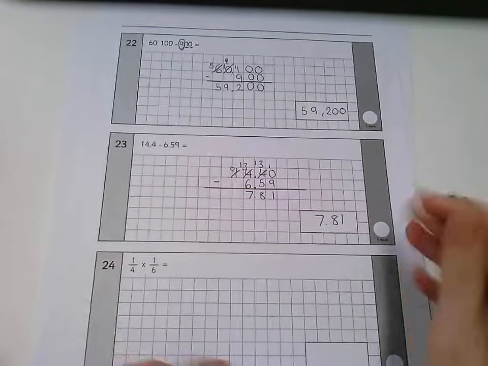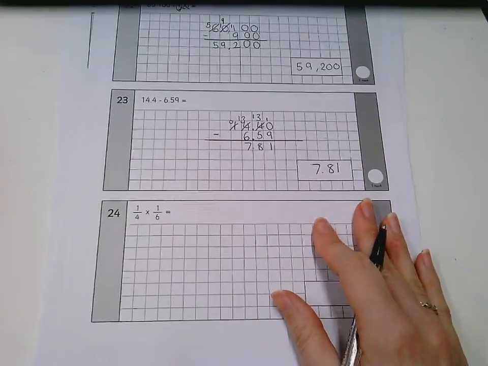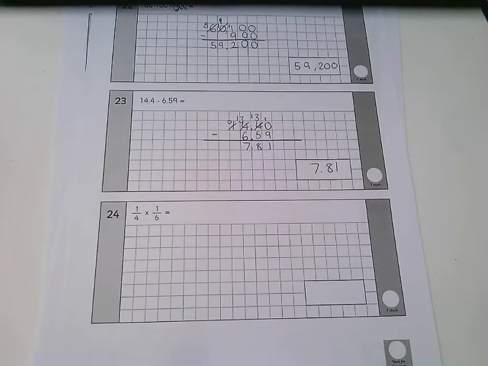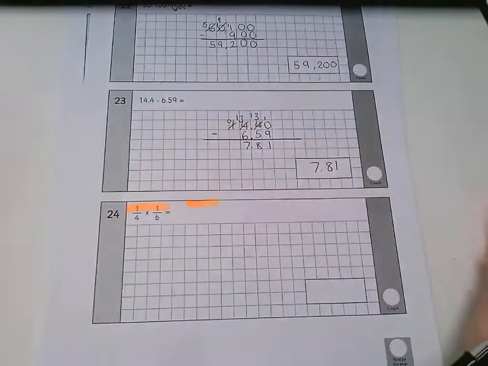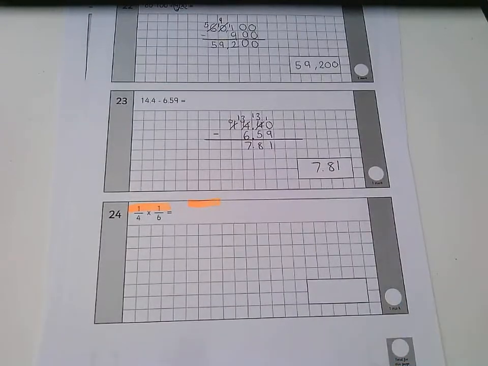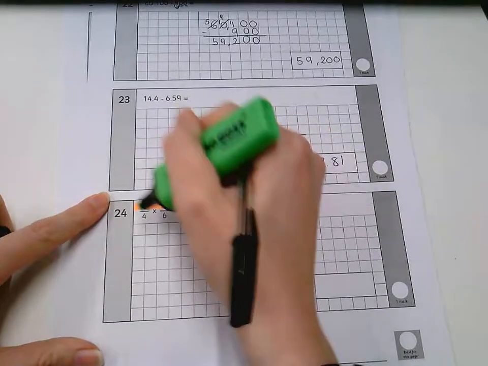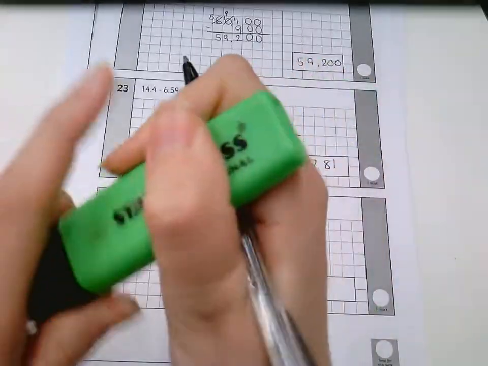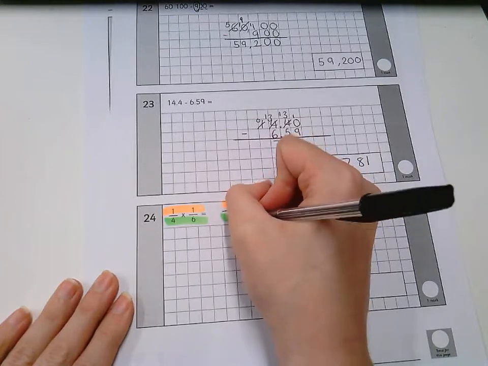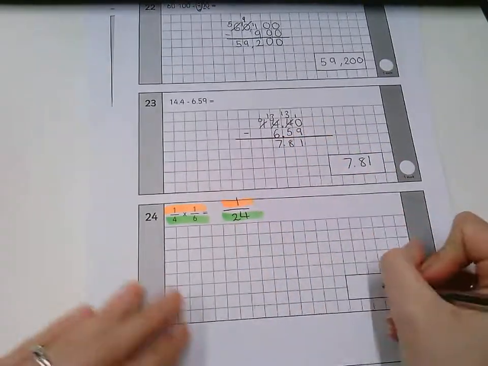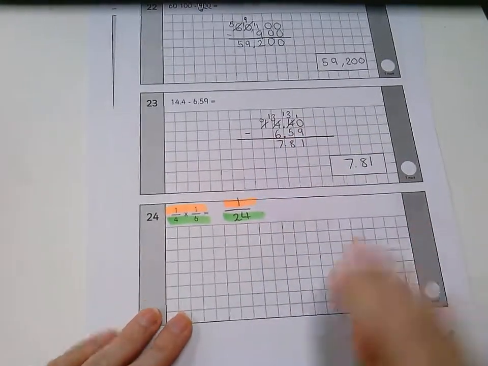Wow. Next one then, one of my favourites, multiplying fractions. Lovely. So when we're multiplying fractions, we multiply the numerators. And then, if I can find my other highlighter, here it is, we multiply the denominators. So 1 times 1 is 1, 4 times 6 is 24, so my answer would be 1/24.